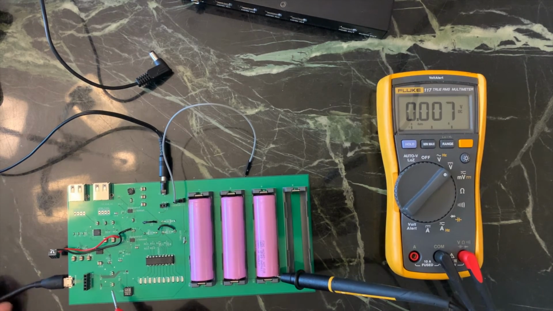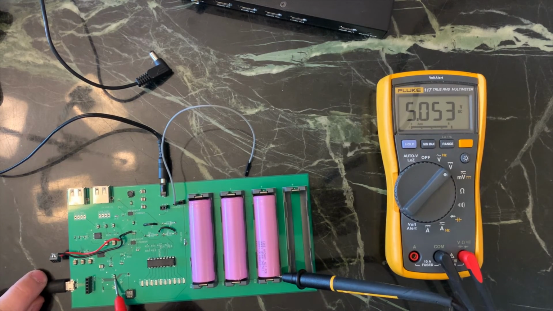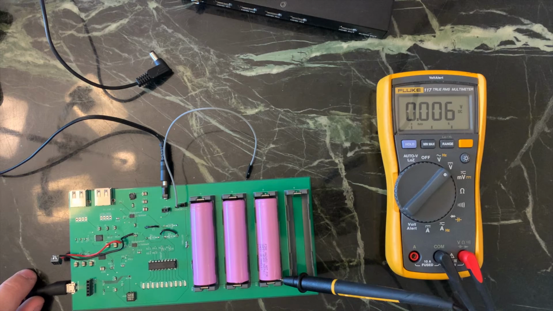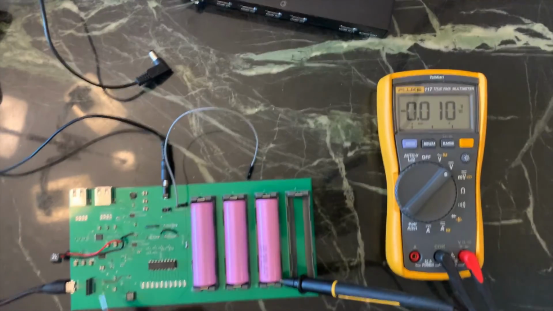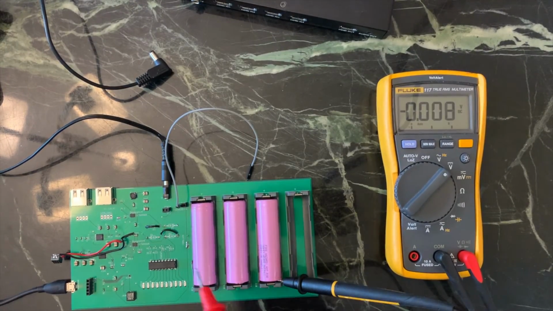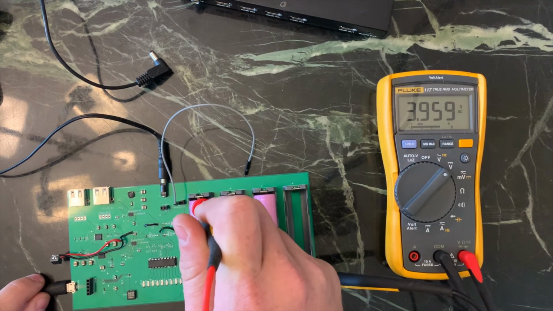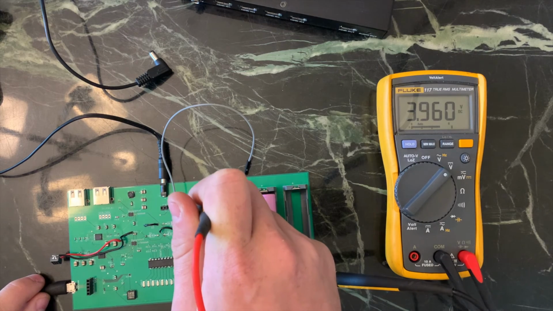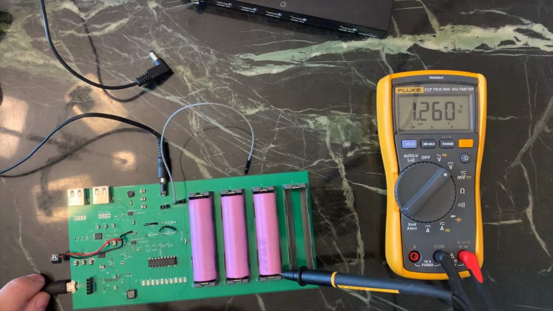We're going to test to see 5 volts coming in, which we have. And then out of the first circuit, we should have 4.2 volts, which charges the batteries. We have 4.1, which is close. Following this run to the batteries, we end up with 3.9, which is due to a voltage drop from this long run.